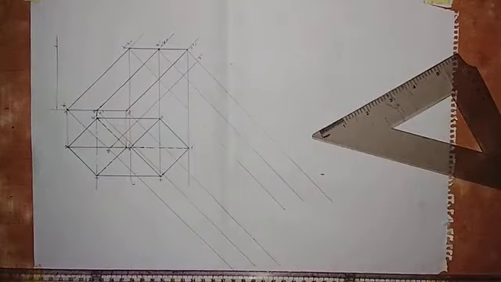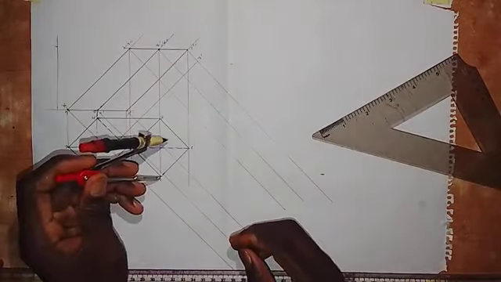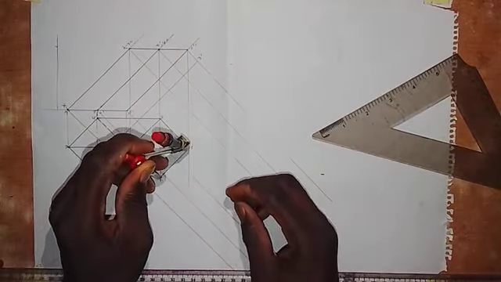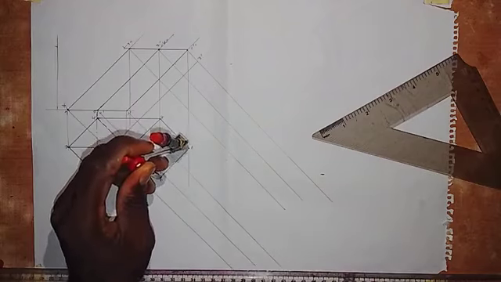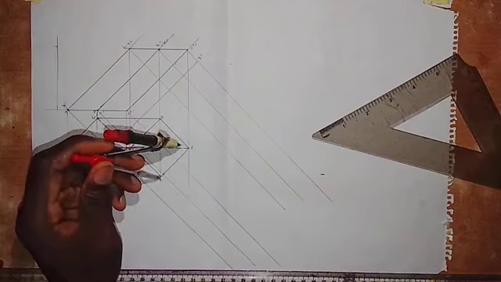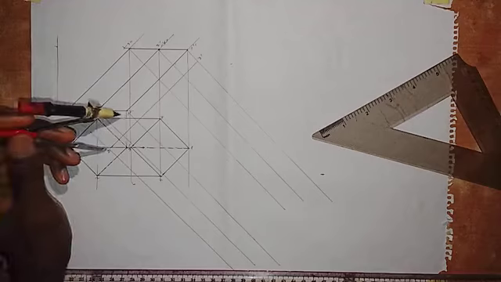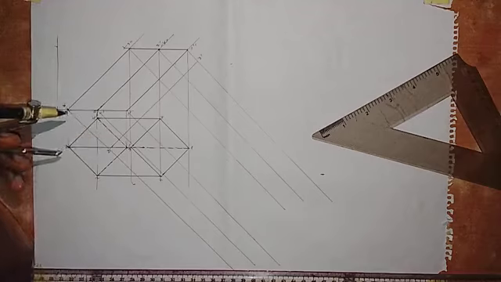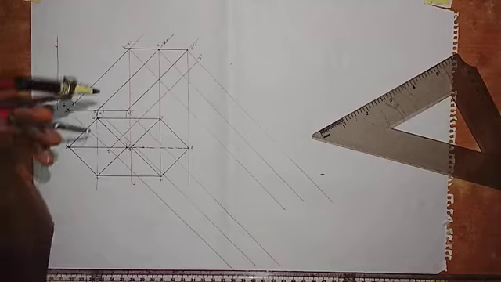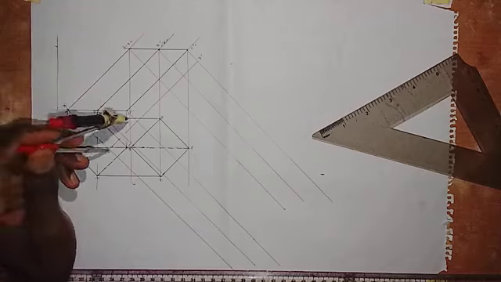Okay, so what you have to do now is that you take the length or side of the square, which is 40 millimeters if we take the measurement. So take this distance 1 to 2, the length of the square, and put it at this point. You know, this is a square prism. That means it has four sides, four surfaces. So put the compass at 3.